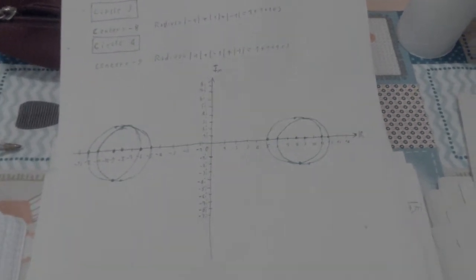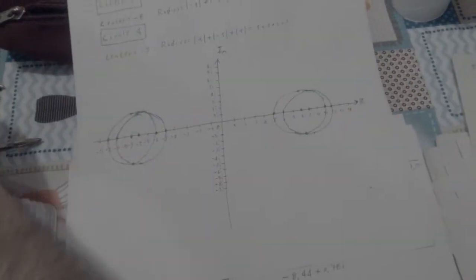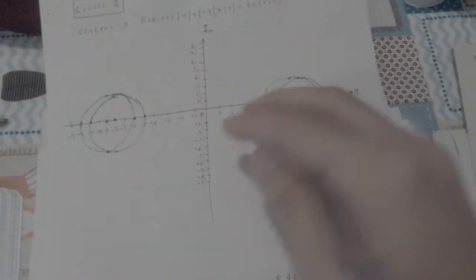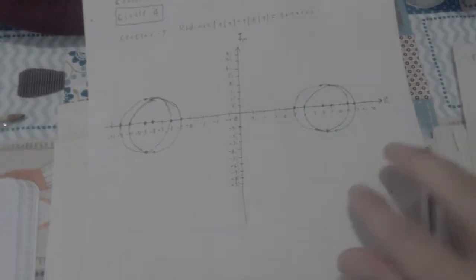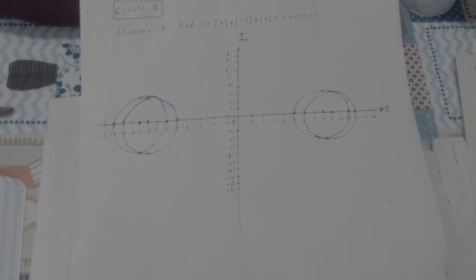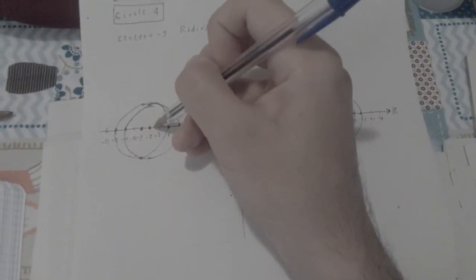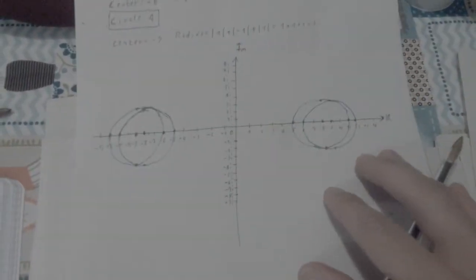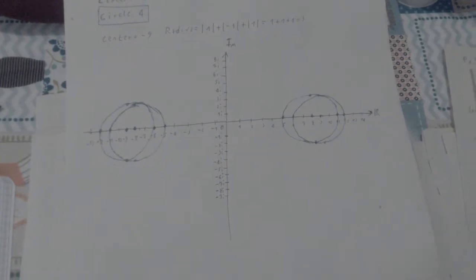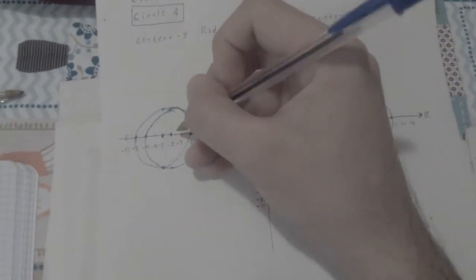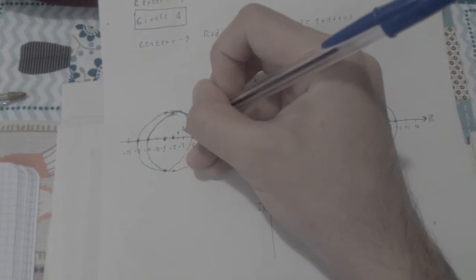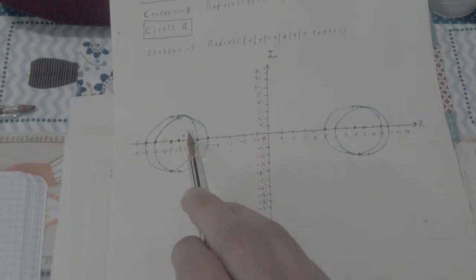So let me just graph down. So lambda 1 is negative 0.44, so pretty much here, plus 0.78i, so it's pretty much here. So this is going to be lambda 1.